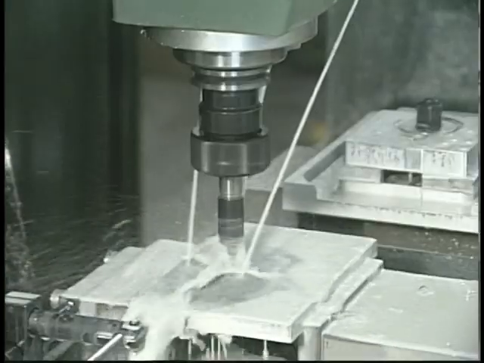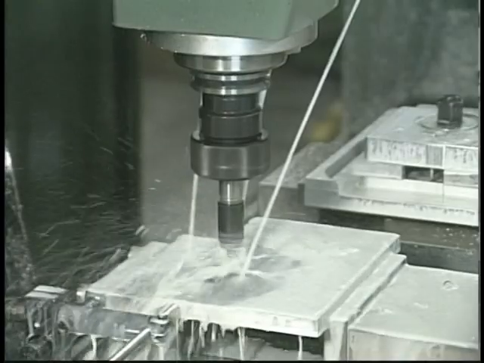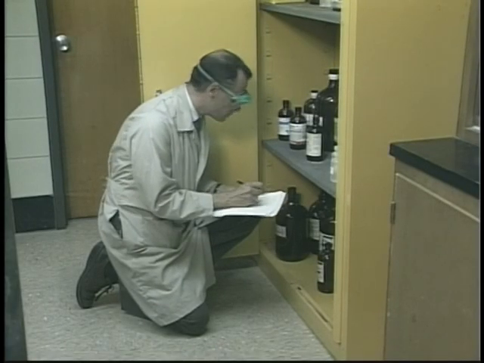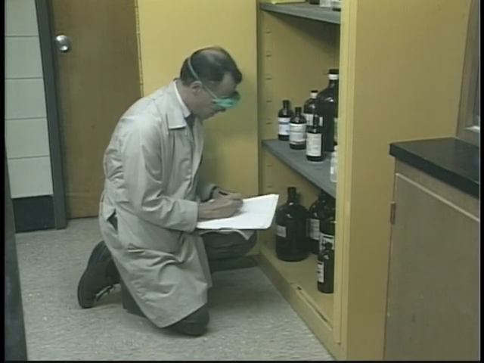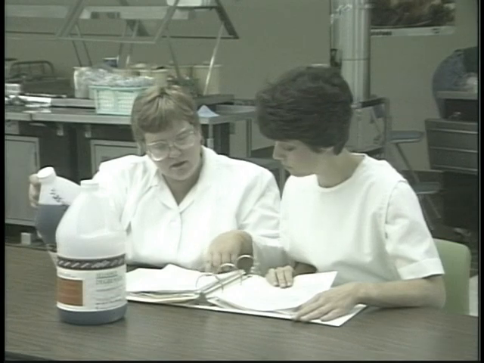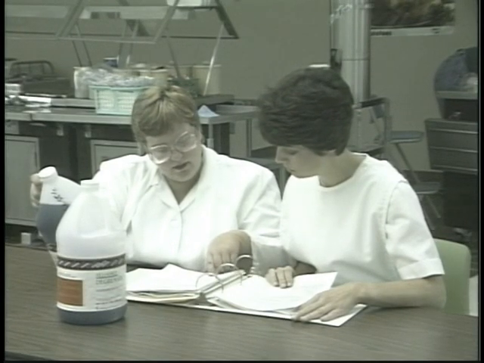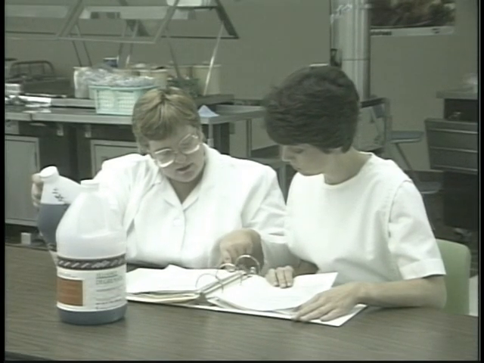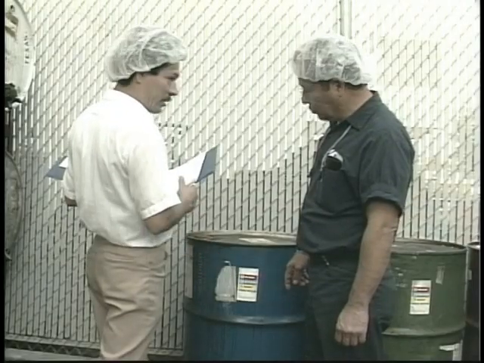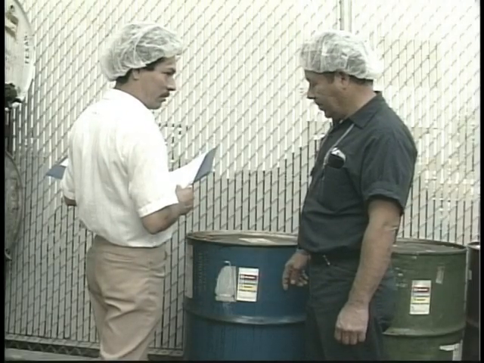There are thousands and thousands of chemicals, with more thousands added each year. Even chemists and chemical engineers don't know all the chemicals or the potential hazards of all chemicals. Just like you, they read material safety data sheets, labels, and other information to keep informed. You need to keep informed and make sure all chemicals are properly identified and labeled.